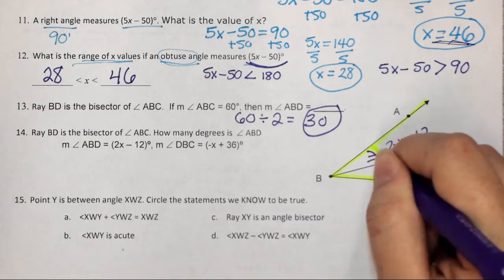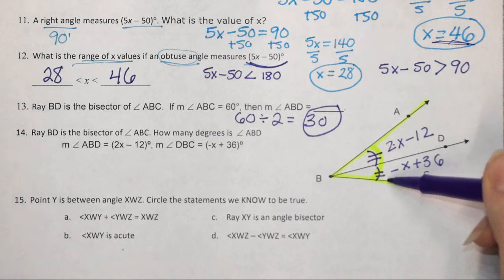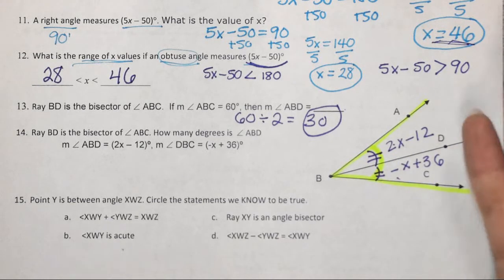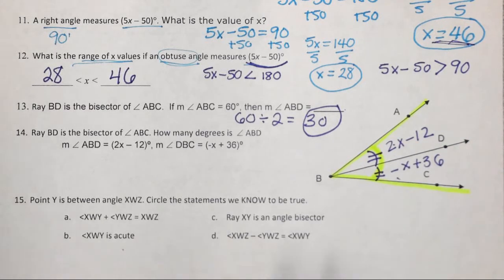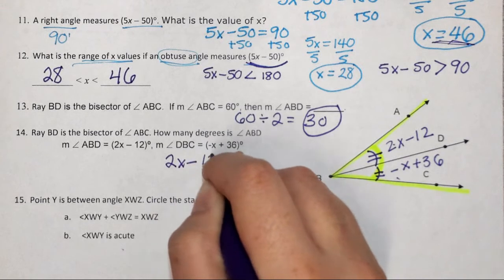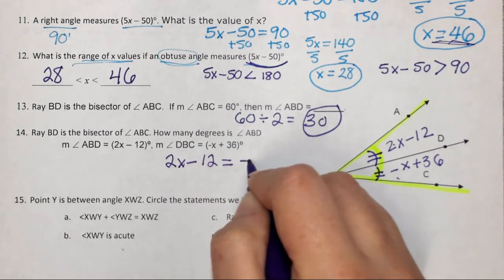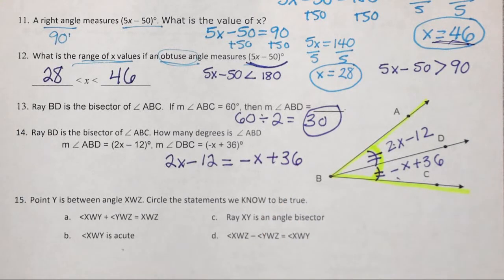All right, if this is a bisector, that means this angle is congruent to this angle. Anytime you can say that things are congruent, you can also say that they're equal. So we could say that 2x minus 12 is equal to negative x plus 36.